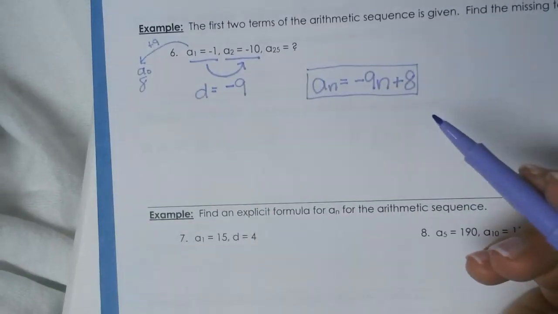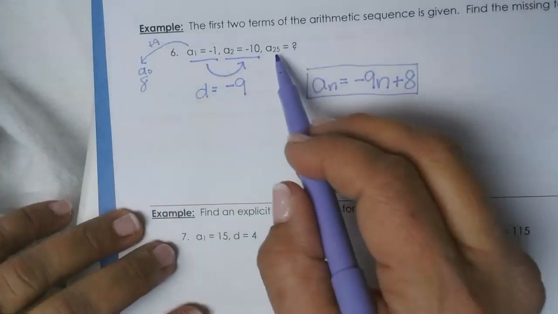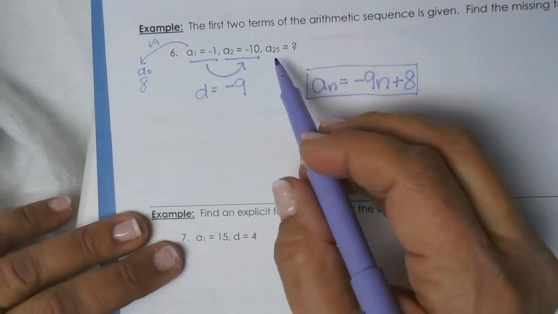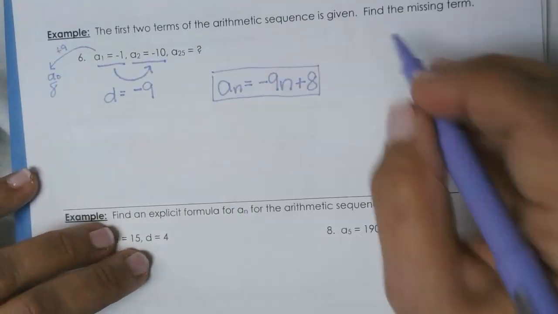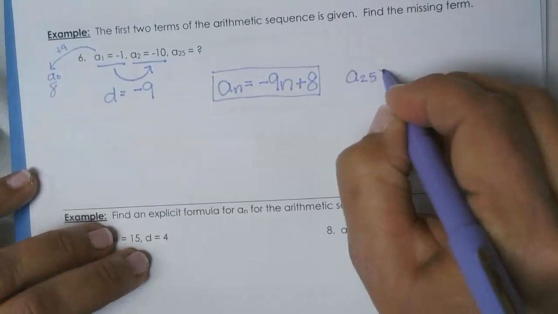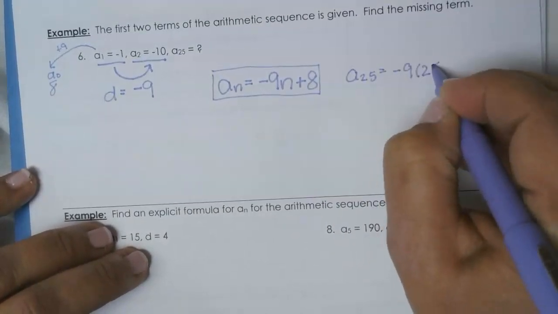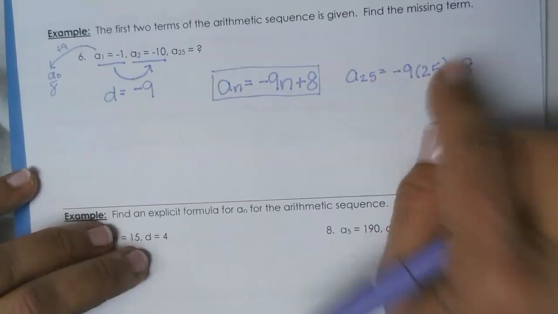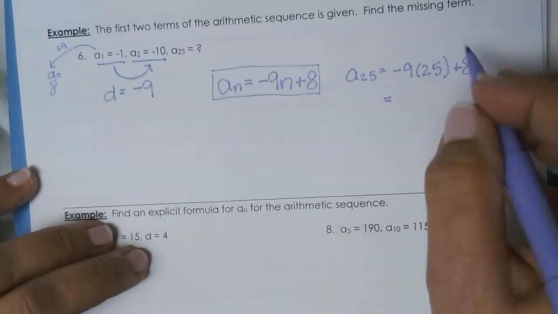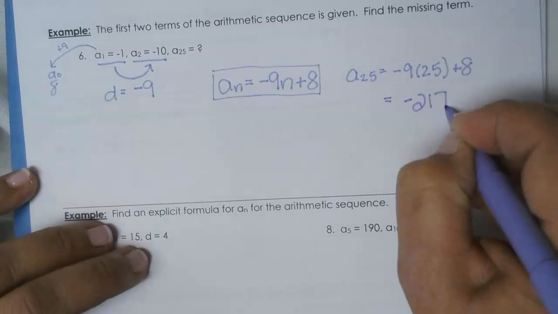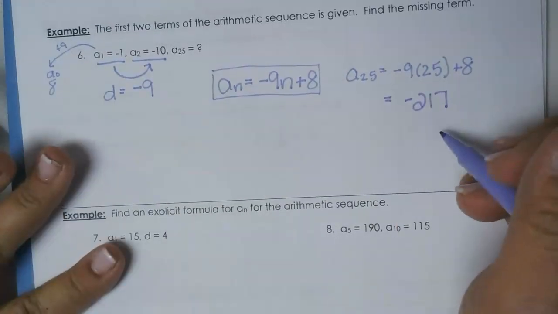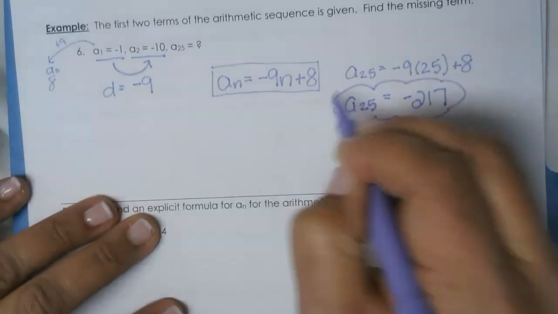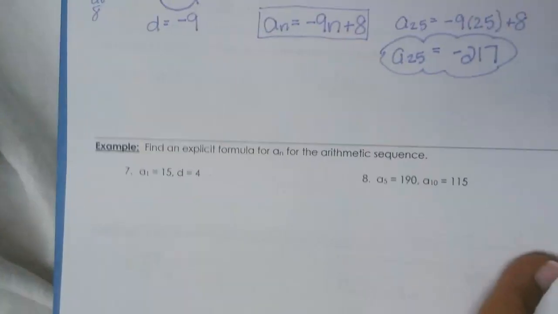And it's nice because now that we have an explicit rule, we can find a sub n for anything, not just a sub 25. But that is what it asks us to do. So to find a sub 25, we're going to take negative 9 times 25, and we can add 8. And you can use your calculator to do that. You don't necessarily have to do that in your head. And our result is negative 217. Do not happy cloud just the negative 217. Write what this is as well so that we know the input term and the output term.